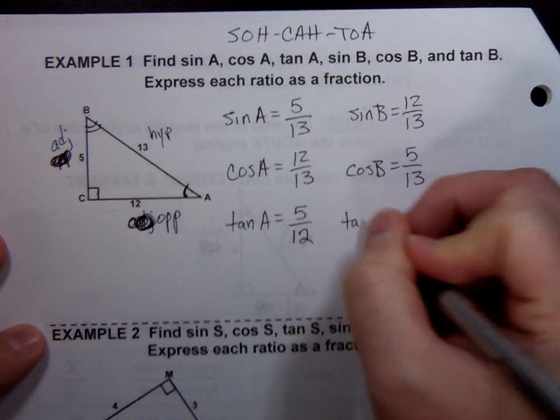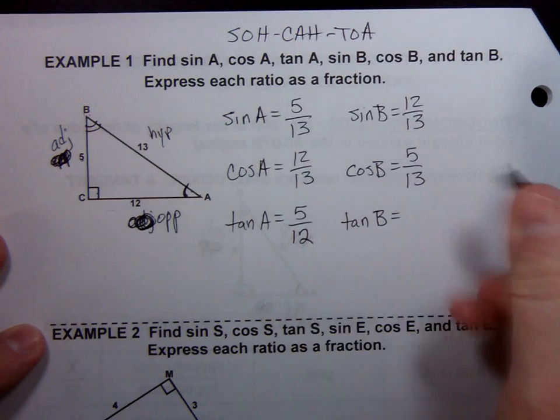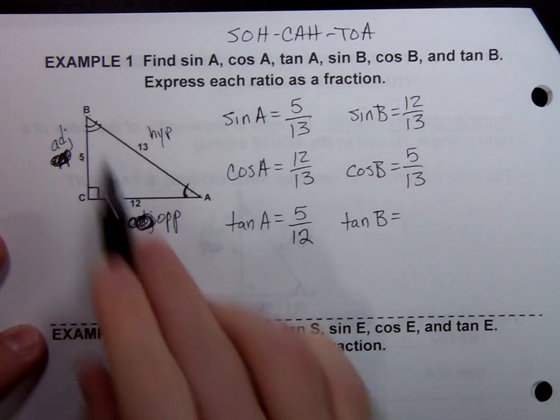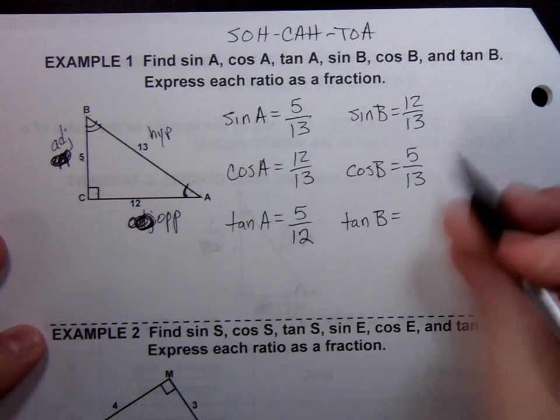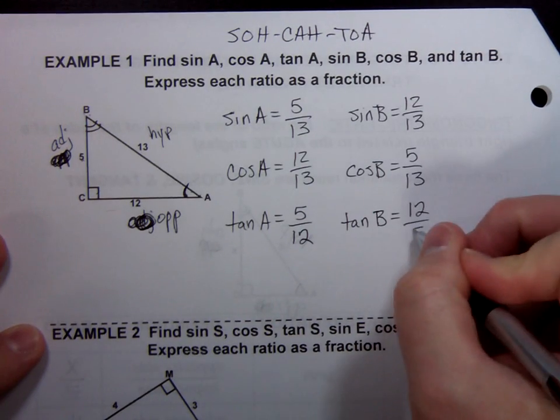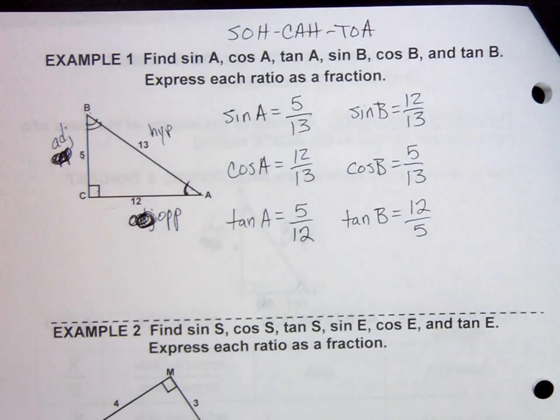And last, tangent of B, opposite over adjacent. 12 over 5. So there's all of our ratios expressed as a fraction.